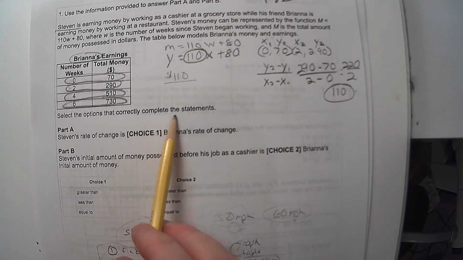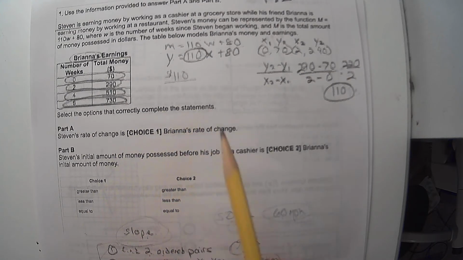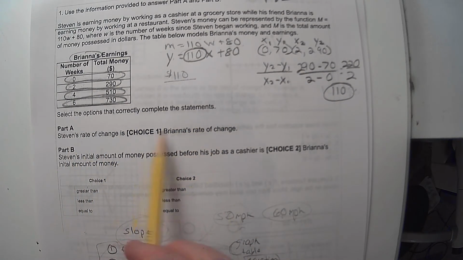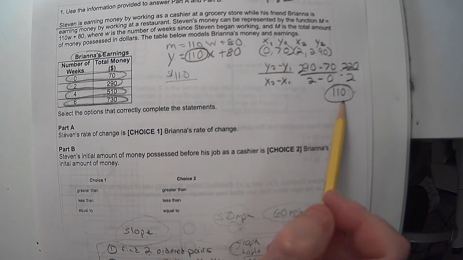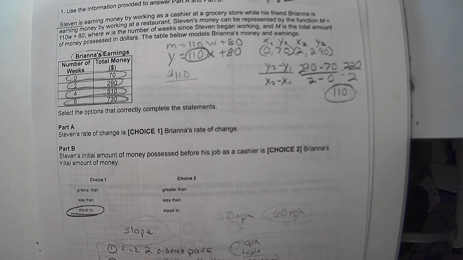Alright, so now let's go back and look at what the actual question asks. Select the options that correctly complete the statements. We've got Stephen's rate of change is blank, Brianna's rate of change. Well, his rate of change is 110, her rate of change is 110. So that means those two things are going to be equal to each other.